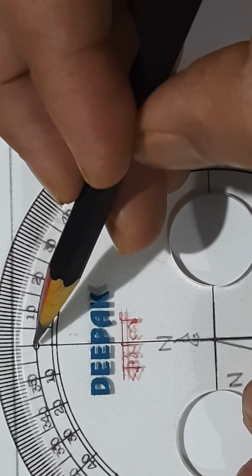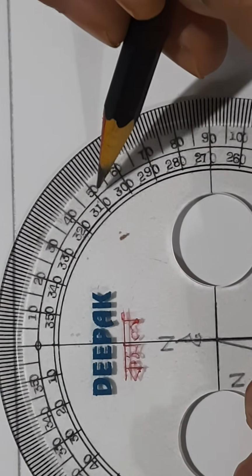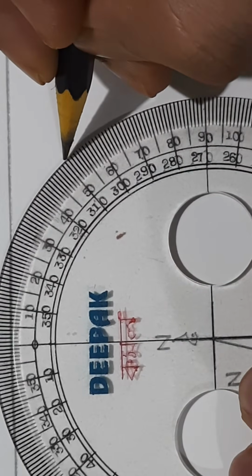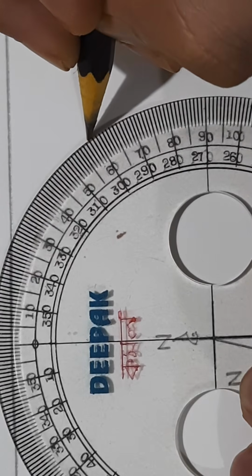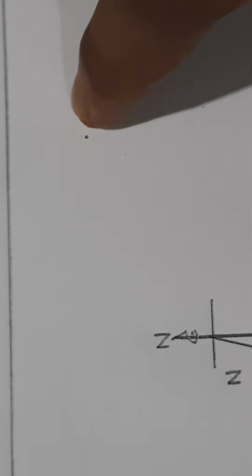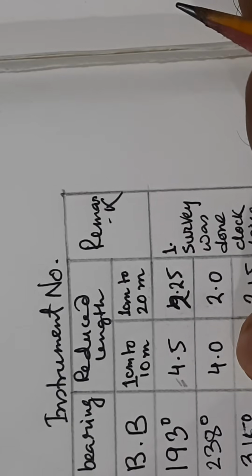So this is actually 0, then 10, 20, in this way. This is actually 50 degree. So here actual reading is 58, right? So 55, 6, 7, 8, here this is actually 58. So this is the direction, but the length of this line is actually 4 centimeter. You can see here 4 centimeter, okay.